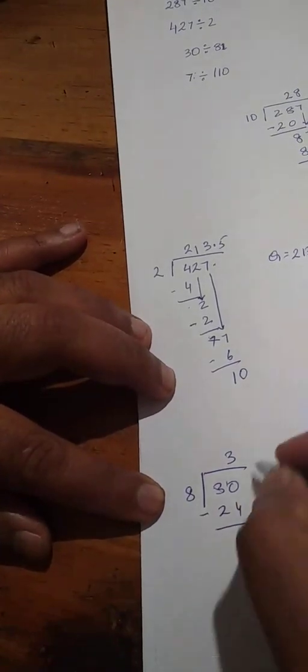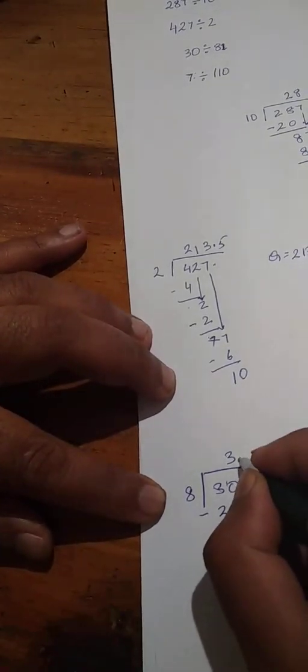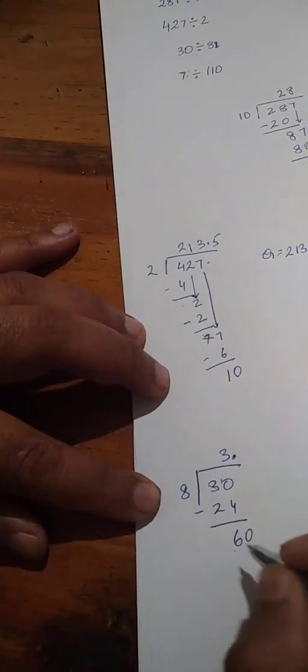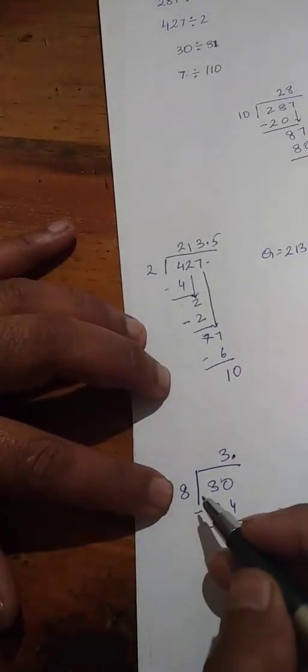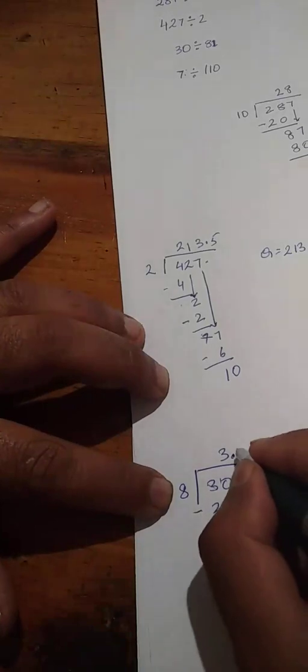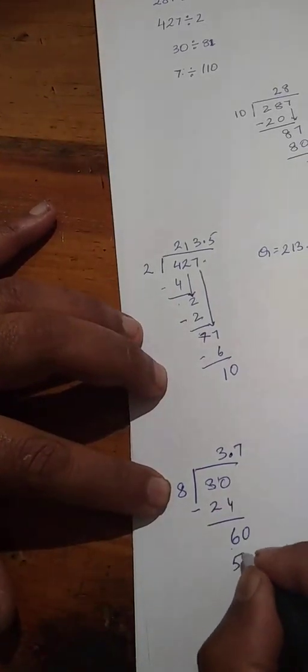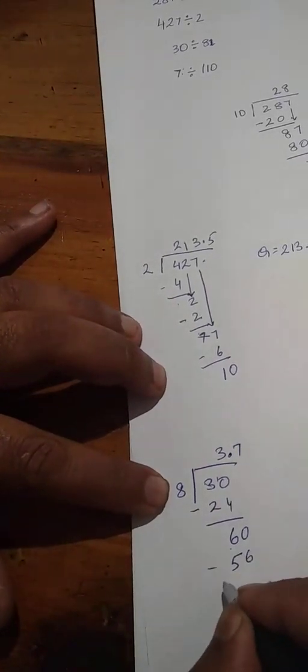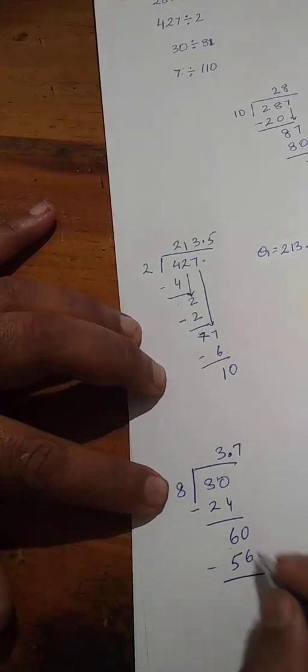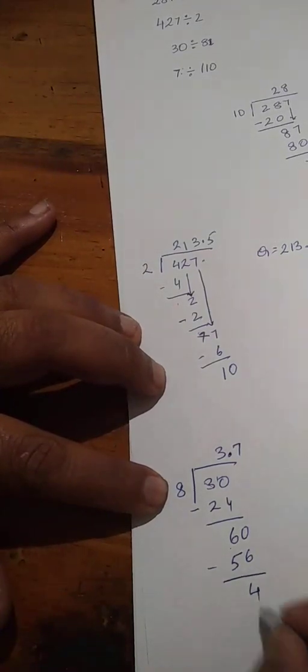Normally this would be a remainder, but what we do at this point is add the decimal, bring down a 0. 8 sevens are 56. 60 minus 56 we know is 4.